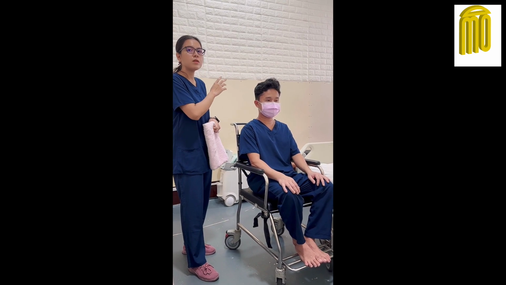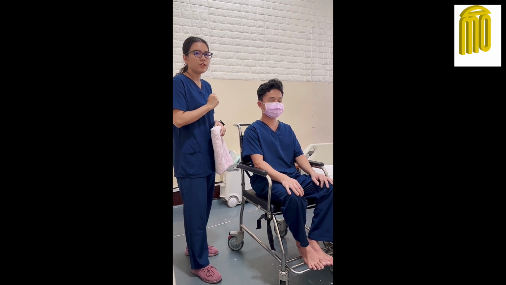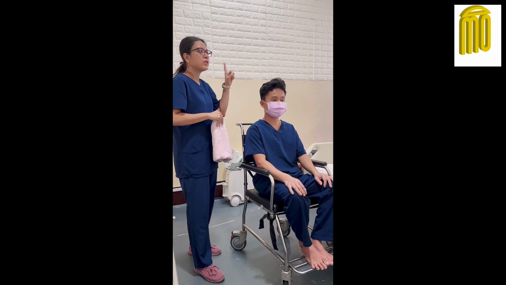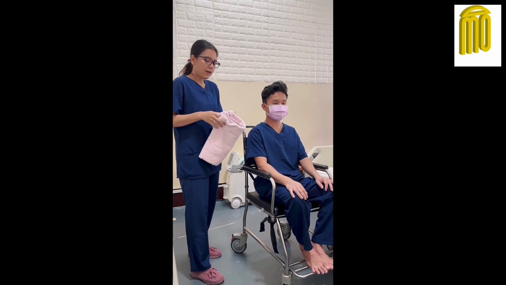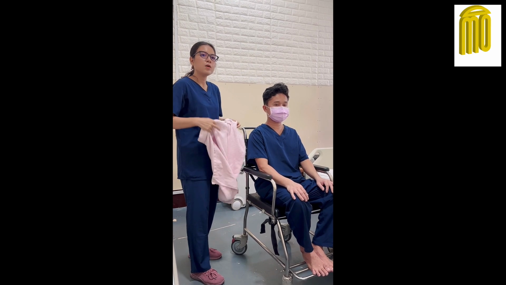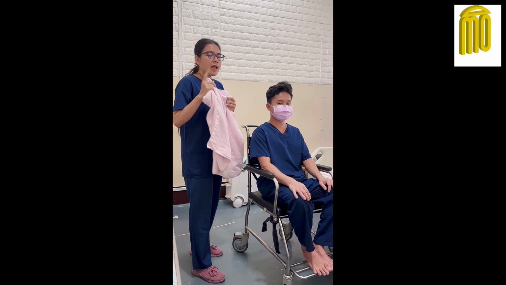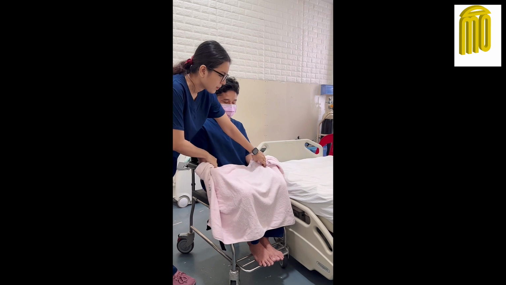You make sure the windows are closed, and if there are any curtains, you draw all the curtains for privacy, and before you go into the bathroom you turn on the water heater. For privacy, the resident's lower clothing can be removed at the bedside, but you make sure they are covered with the towel.